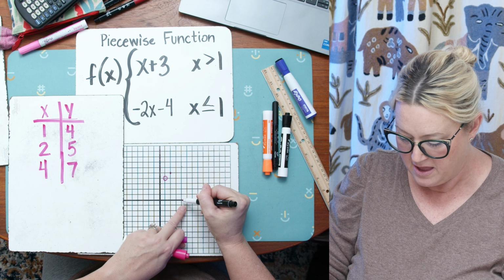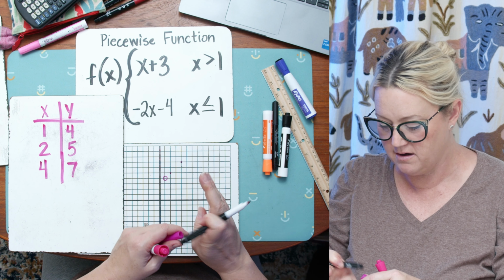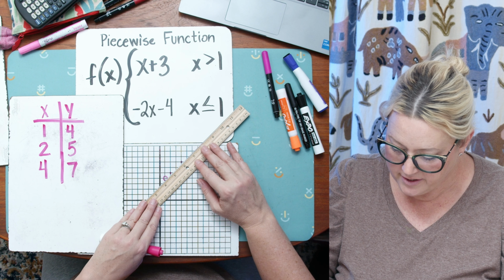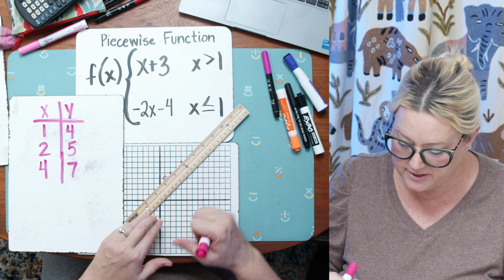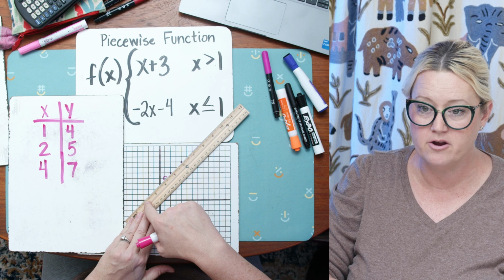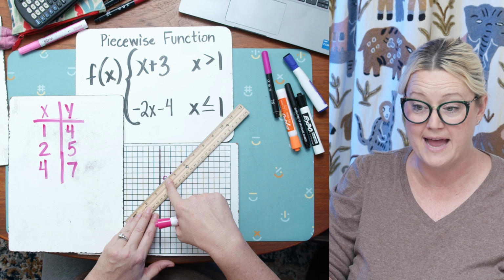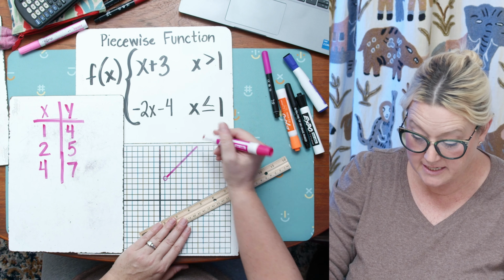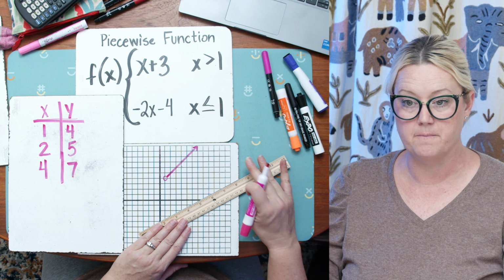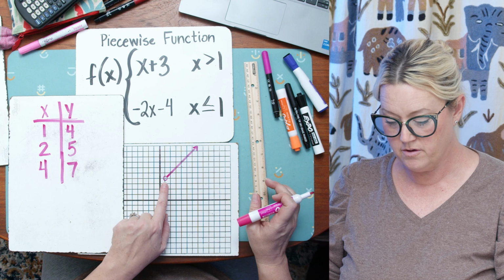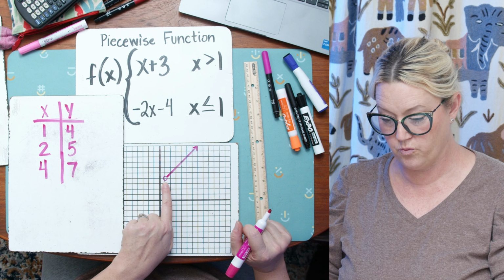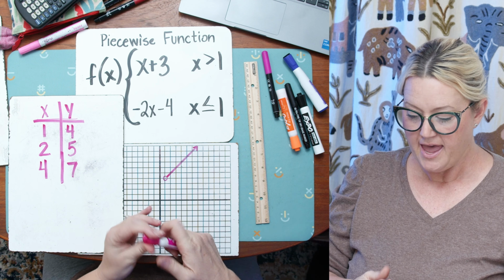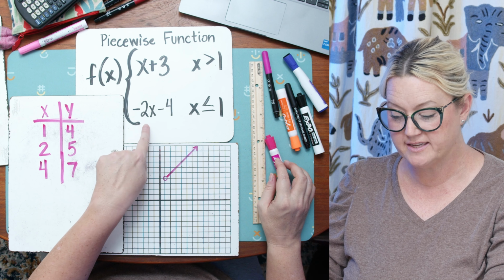So I had 2, 5, and then I've got 4, 7. So my line is going to go here. Now remember, I am not going to connect my line all the way down here because it doesn't go past that point. It does keep going this direction, so I can put an arrow there. So any value for x that's greater than 1 is going to be along that line. Any value that's less than or equal to 1 is going to be along this other line.